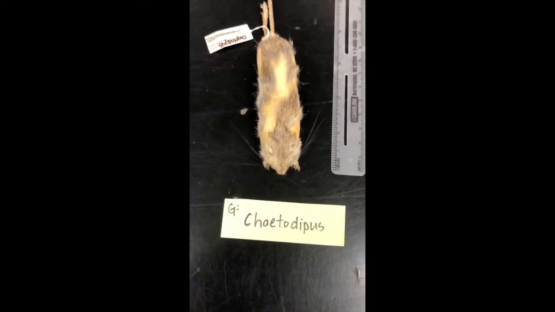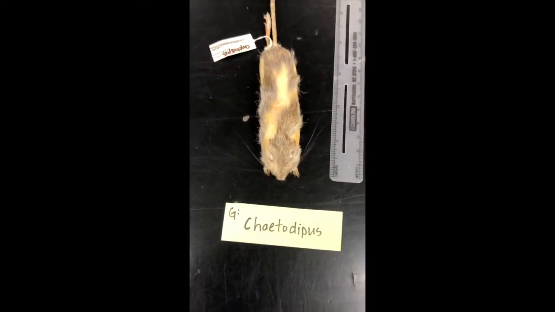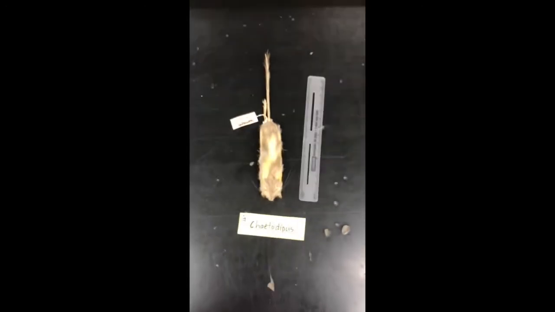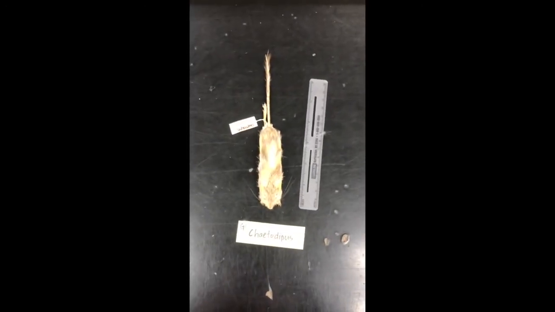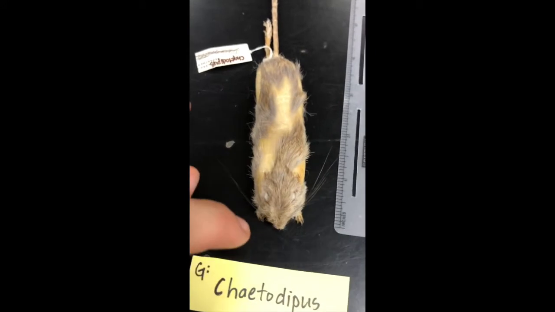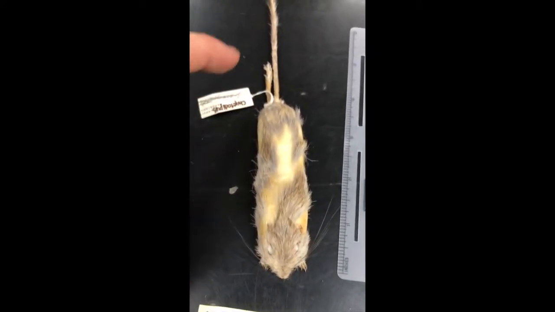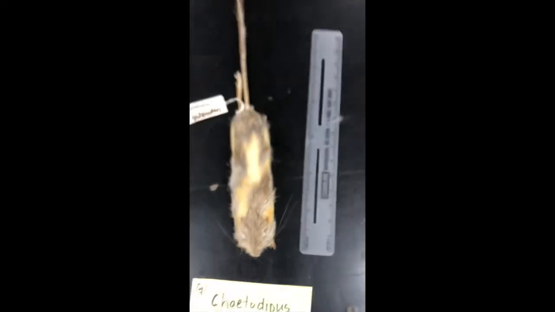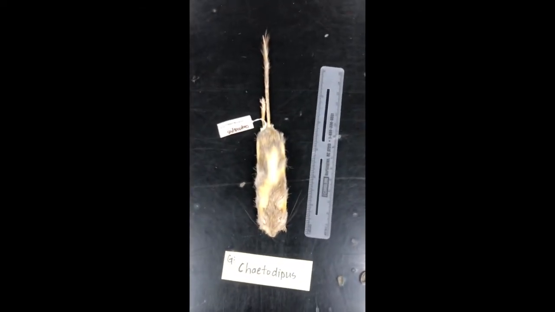Great. We just have a skin for this genus, which is Chaetodipus. So you can see the size there. The fur is coming off just a little bit, and so that's why it looks like that. But you can see the fur coloration, and you can see the size.